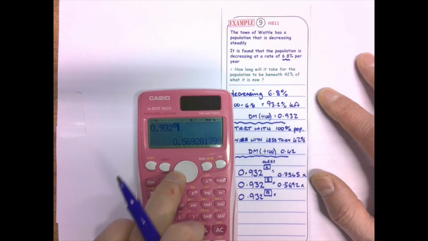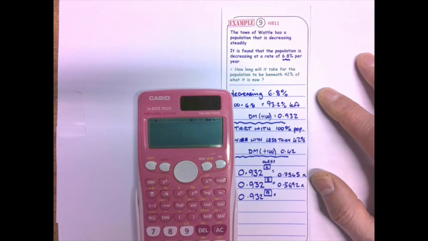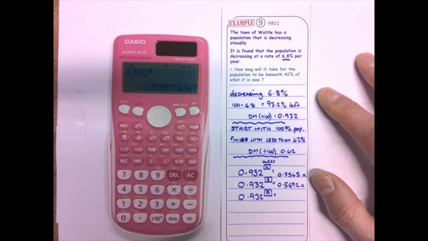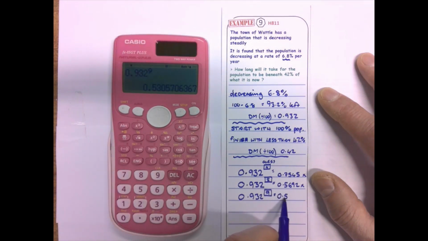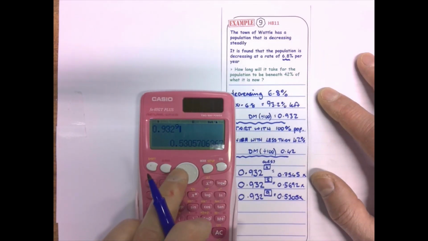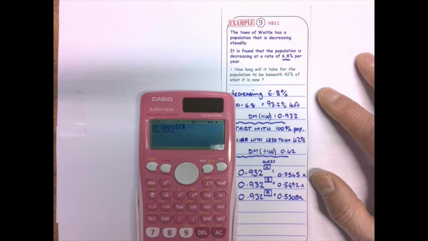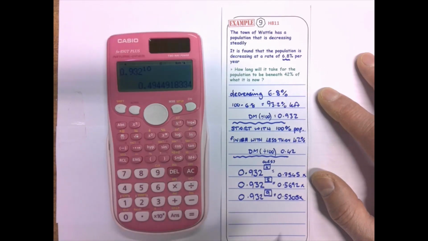Okay, so go backwards, delete, 9. 0.5305. Still not small enough number. Delete, put 10 in. 0.4944. That's not enough.